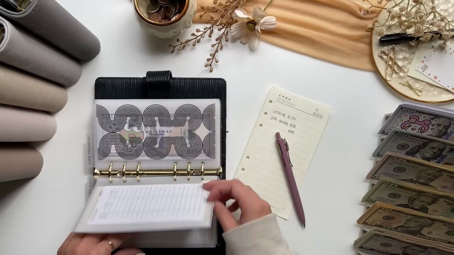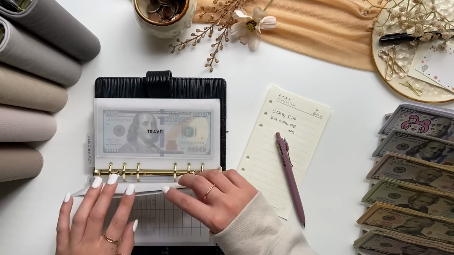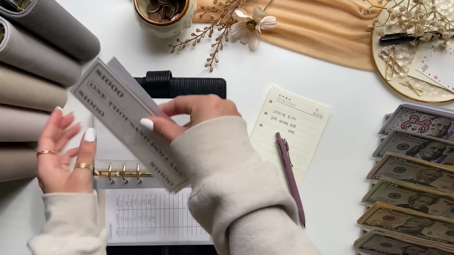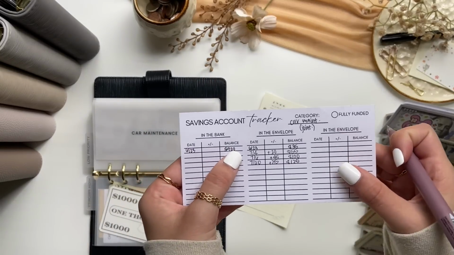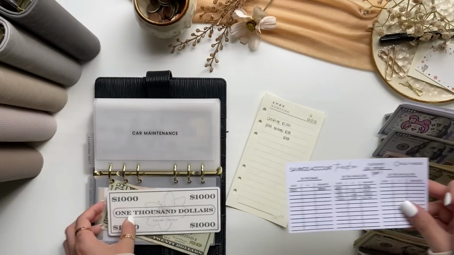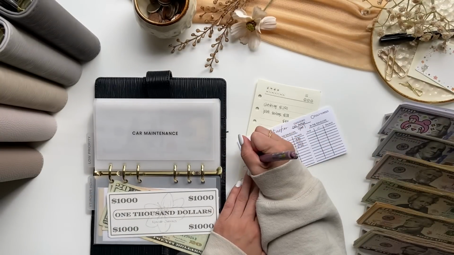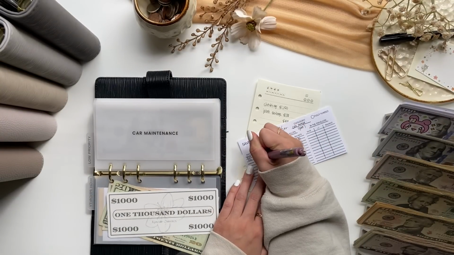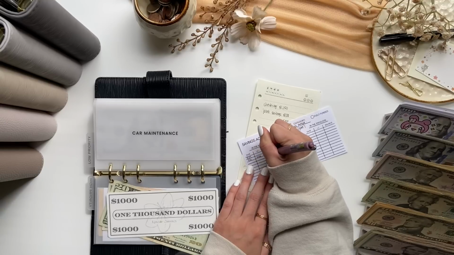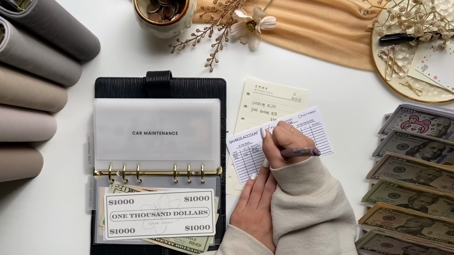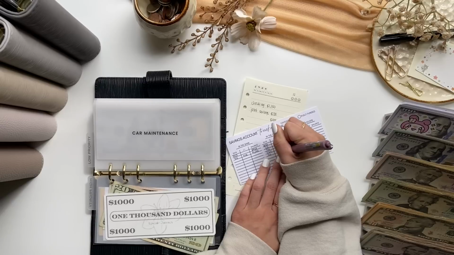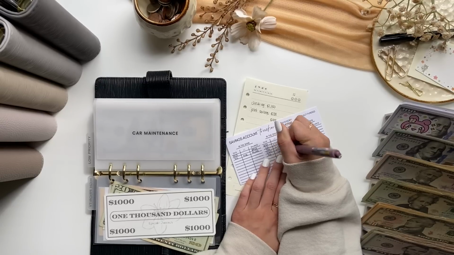Christmas I didn't do, passport I didn't do, car maintenance. Okay, this is the one I did. So let's go back to this. So it said in the bank I had 900, but I have a $1,000 placeholder because I put 100 back. So I'm gonna write the date plus 100, and now I have 1,000 in the bank, and then minus, oops, I need to wipe that out.